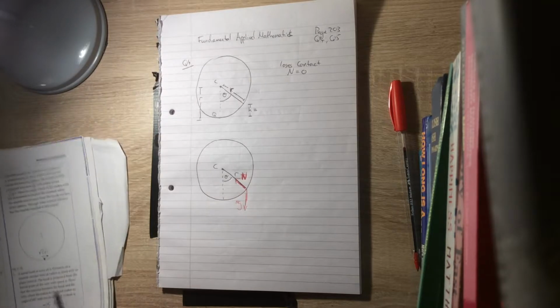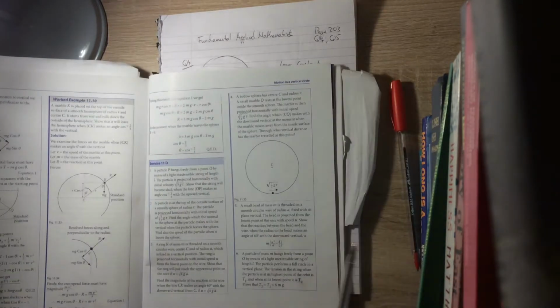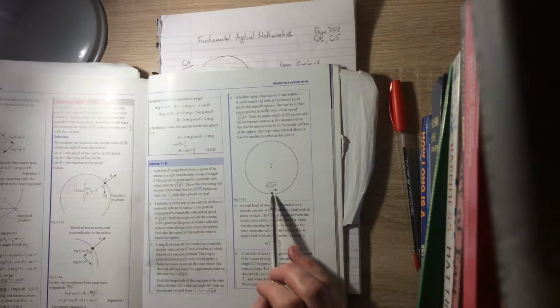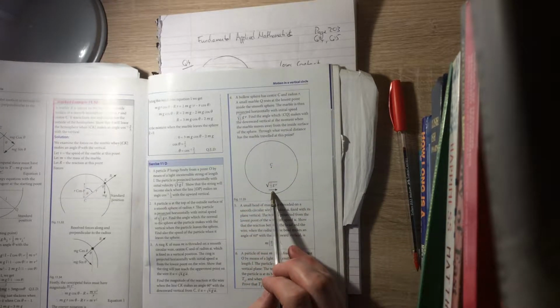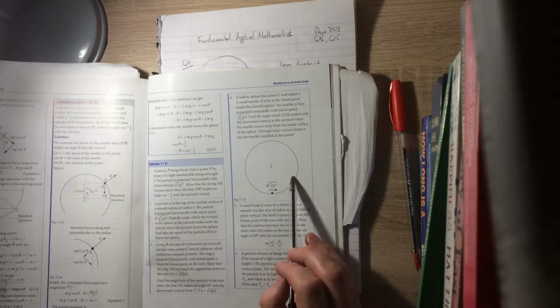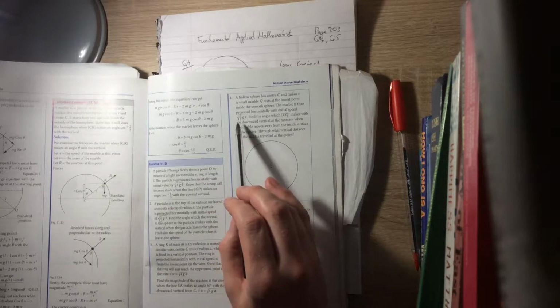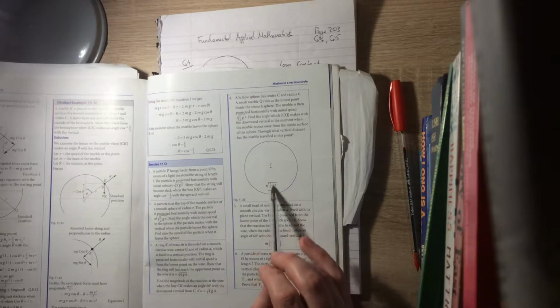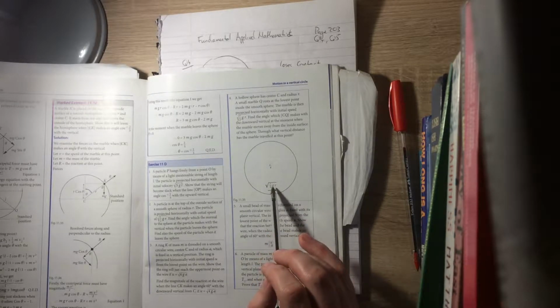The question is this: a hollow sphere has center C and radius r. A small marble Q rests at the lowest point inside the smooth sphere. It's then projected horizontally with initial speed √(7gr/2). Find the angle which the line CQ makes with the downward vertical.